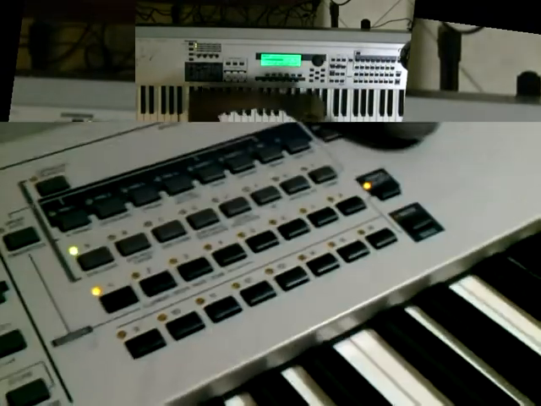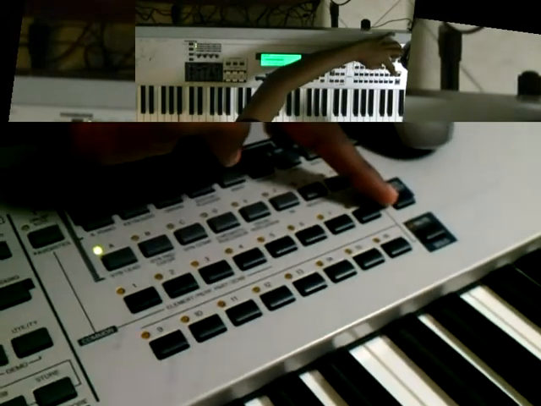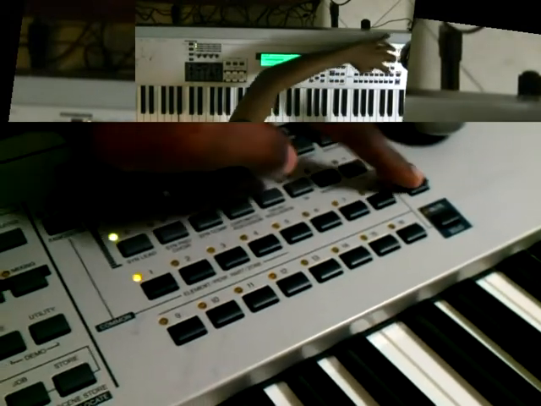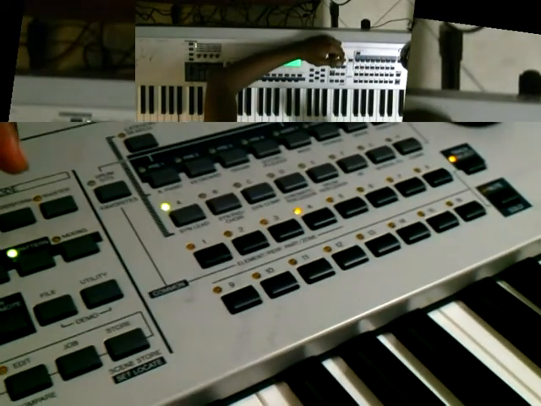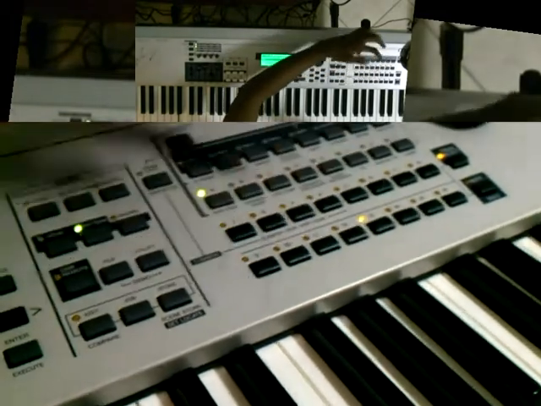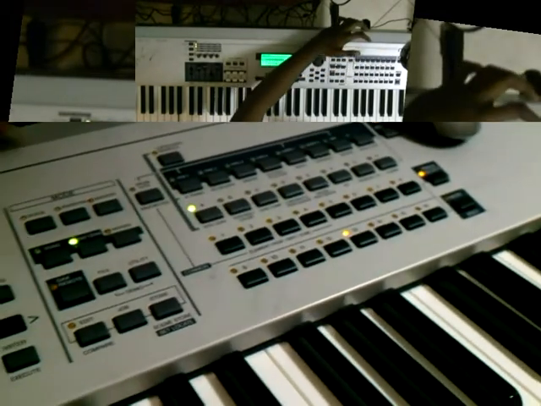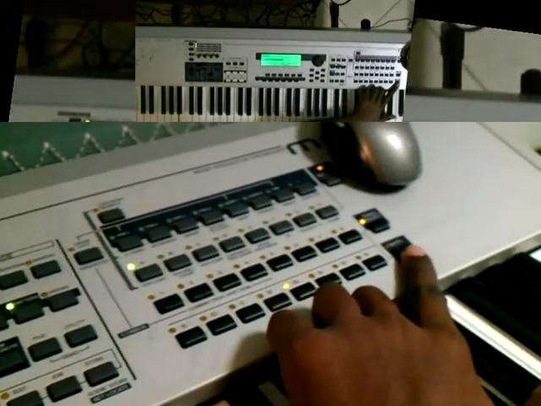So there's the track select button over here. This button will select which track you want to record to. Let's say I want to record track number 4. I choose track 4. If I want to record it to track 13, I choose 13 over here. And then there's also the mute and the solo button over here.